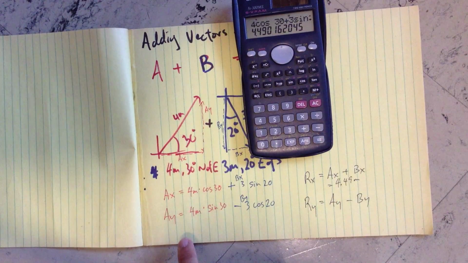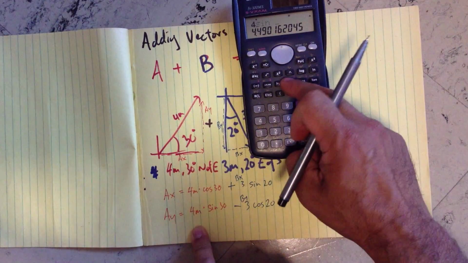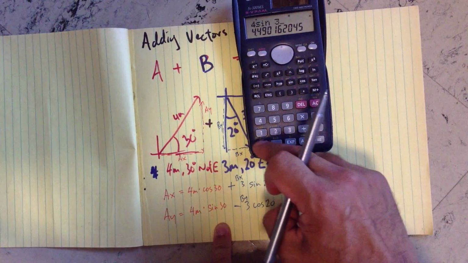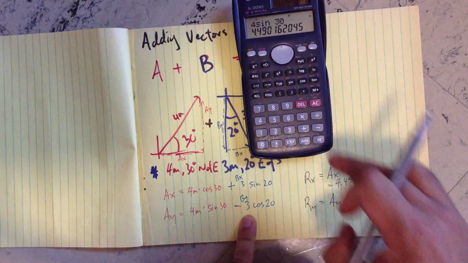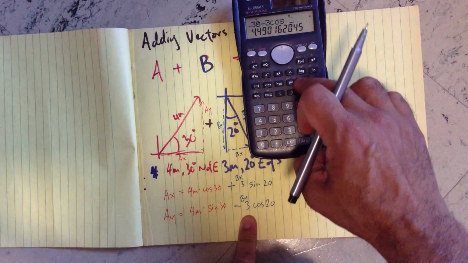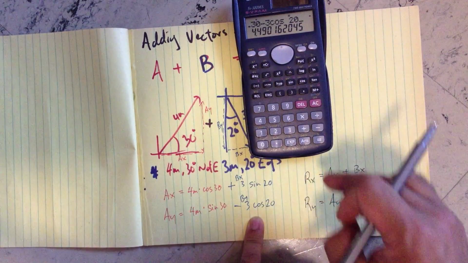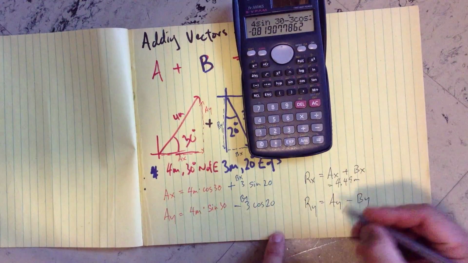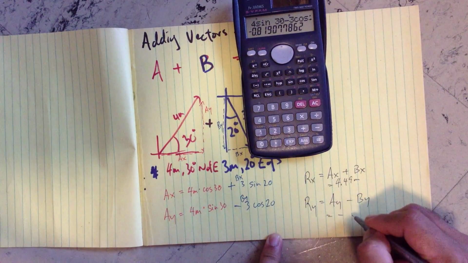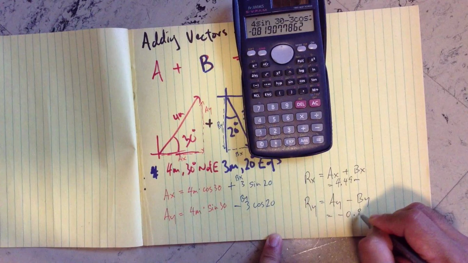When we go to solve our y, we have 4 sine 30 for ay minus 3 cos 20 for by, and we get a pretty small negative 0.819.